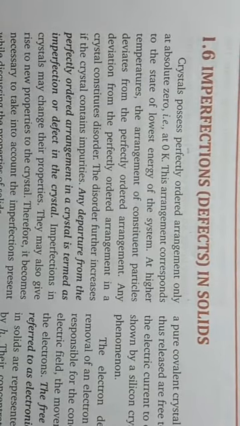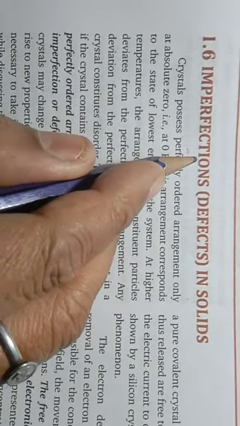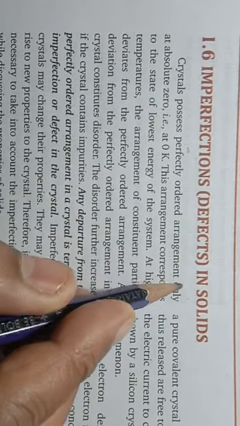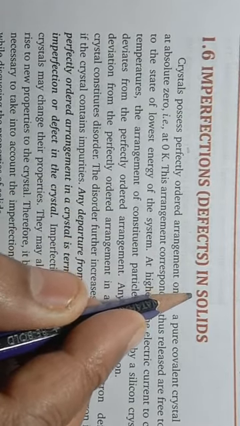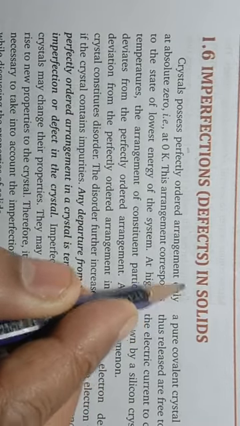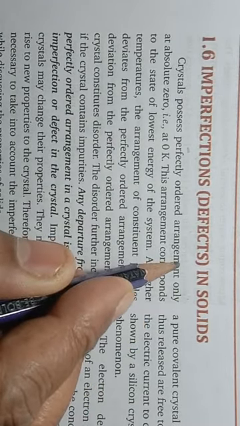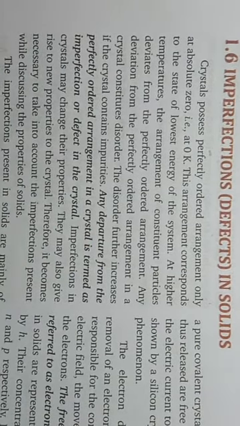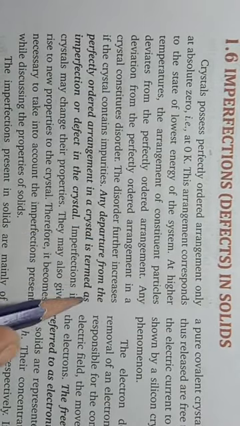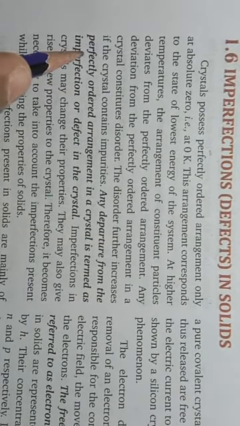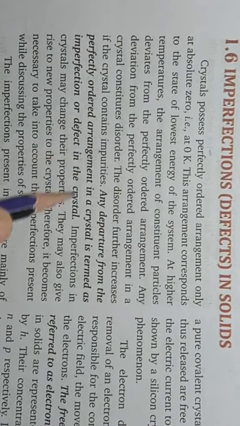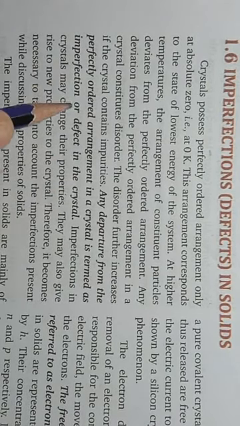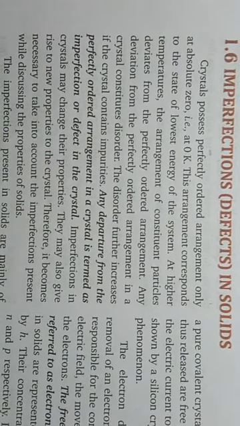Okay, so what is imperfection or defect? Imperfection or defect in a crystal is the absence of the constituent particles from its regular position in the lattice, or any departure from the perfectly ordered arrangement in a crystal is termed as imperfection or defect in the crystal.